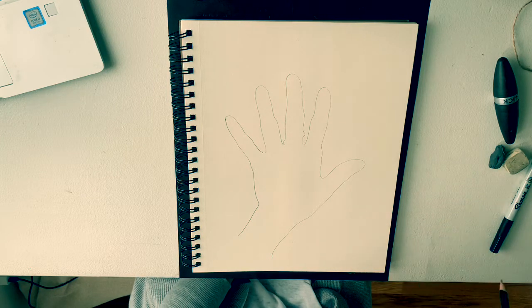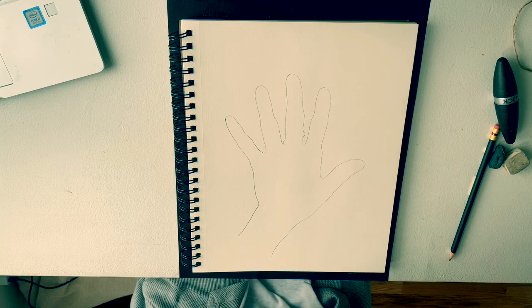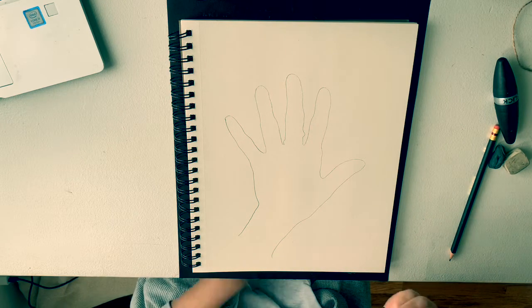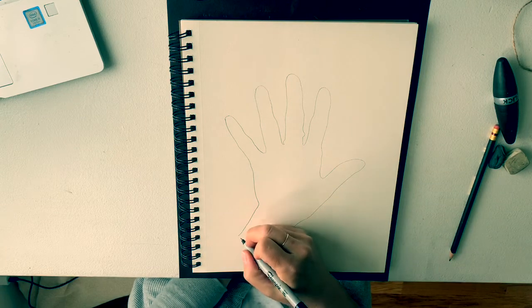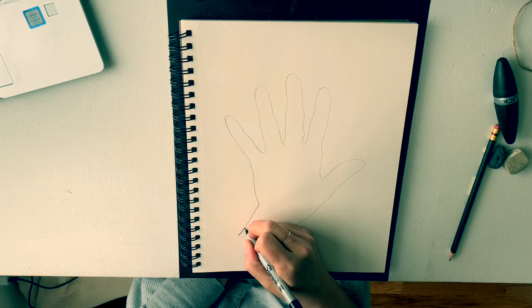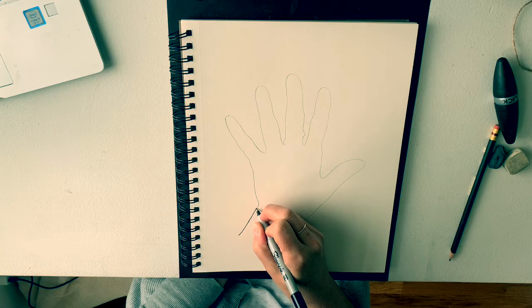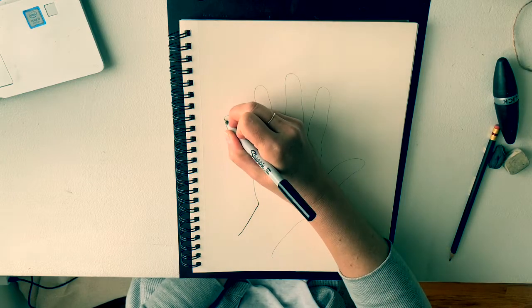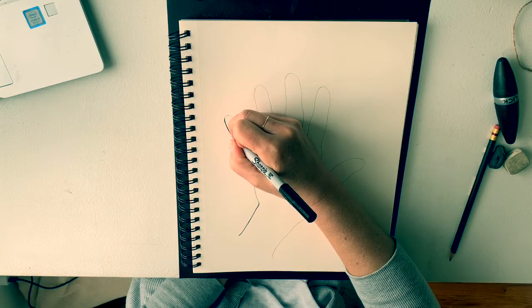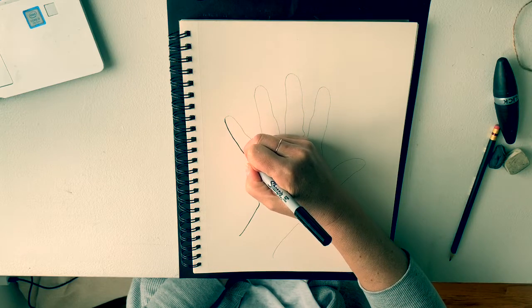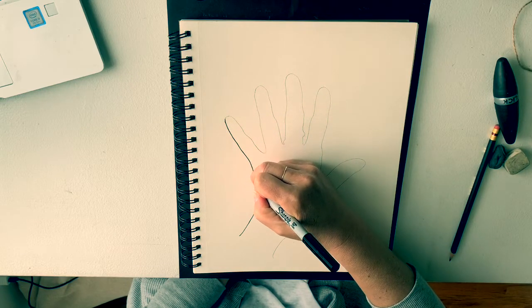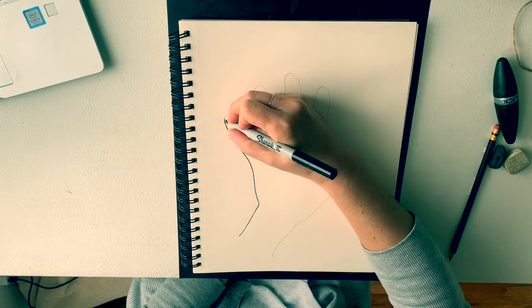All right, so once I've done that, I'm gonna go ahead and switch right into my Sharpie, but if you would like to stick with pencil, again, you can. We're gonna start by just tracing over your pencil lines if you have a Sharpie. If you don't have a Sharpie, don't worry about it. Just kind of skip this part or fast forward through it.